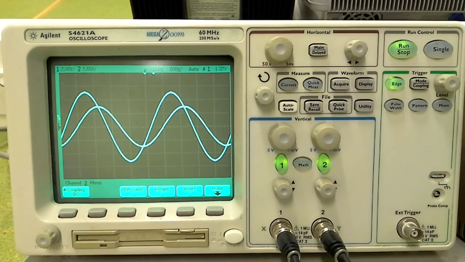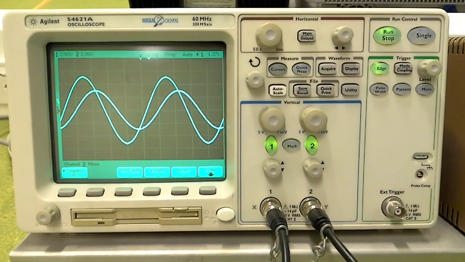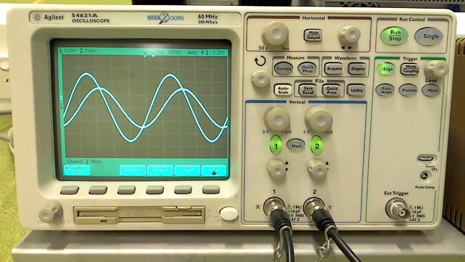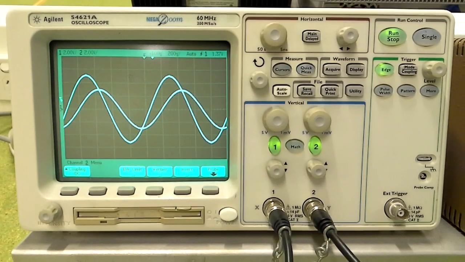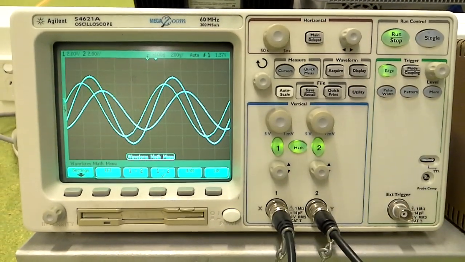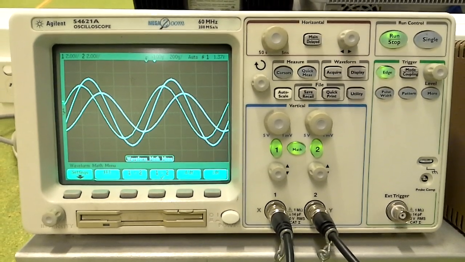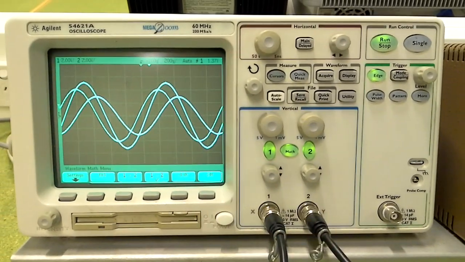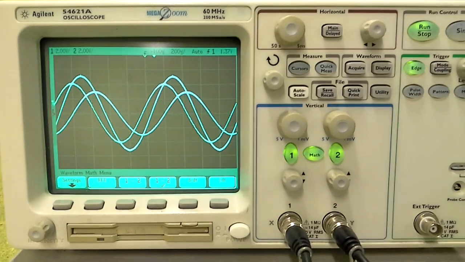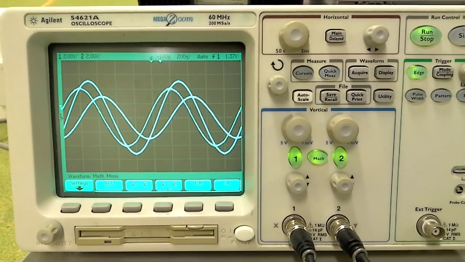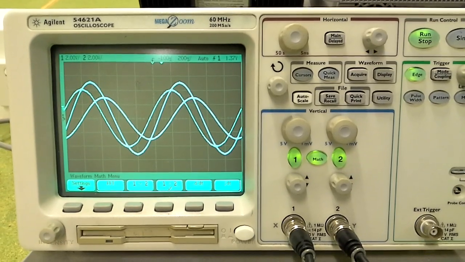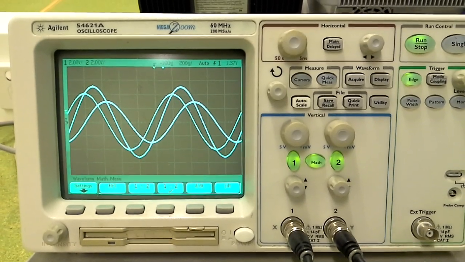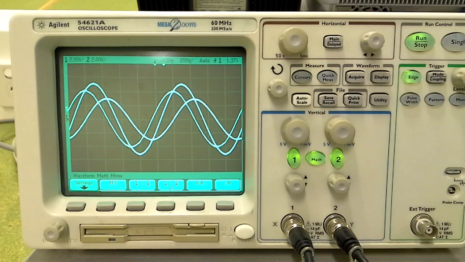Because it is an AC circuit, we see there is a phase difference between the source voltage and the capacitor voltage, and this is the voltage across the resistance. So we see that the resistance voltage is leading the source voltage, and the voltage across the capacitor is lagging the source voltage. Now we want to measure the phase difference between the waveforms.